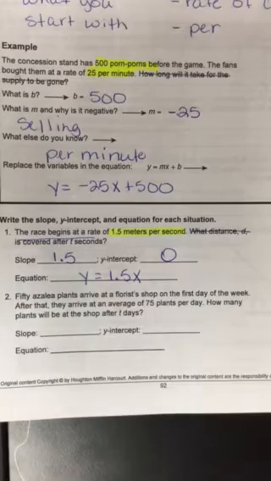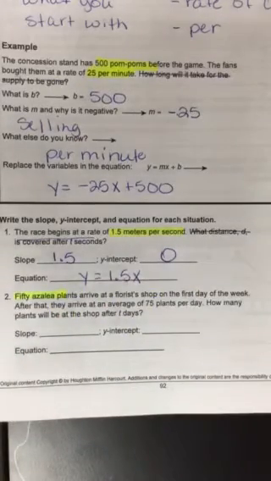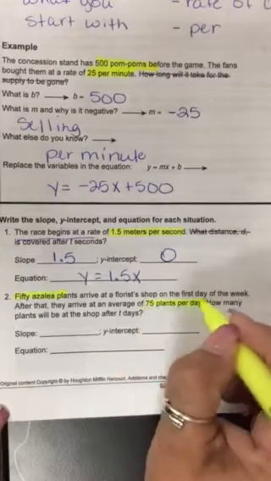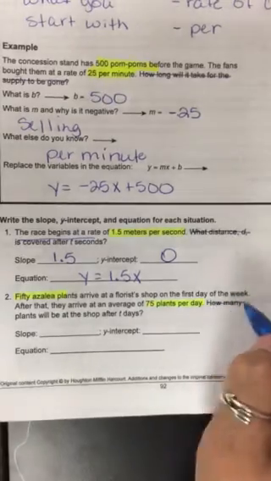The next one says 50 azalea plants arrive at a florist shop on the first of the week. So I'm going to highlight 50 azalea plants. After that, they arrive at an average of 75 plants per day. Now remember, I'm not really concerned about solving, so I'm just going to mark this sentence out.